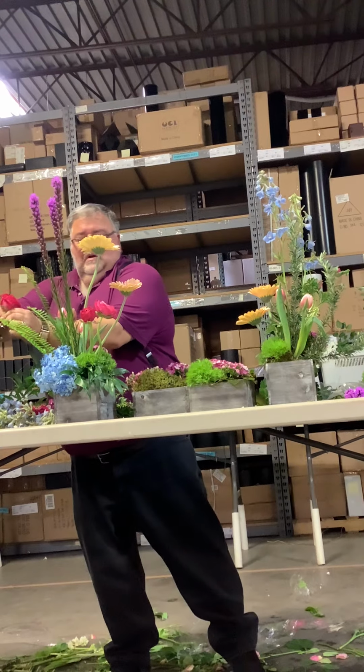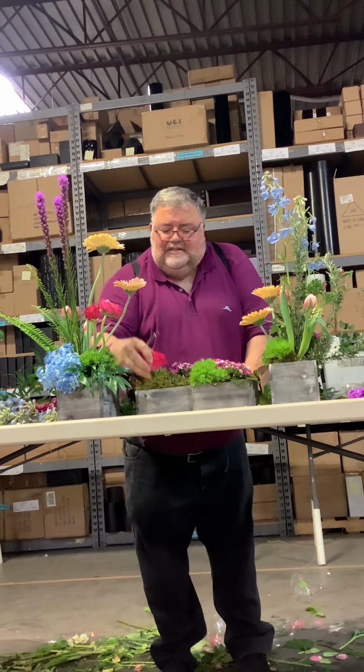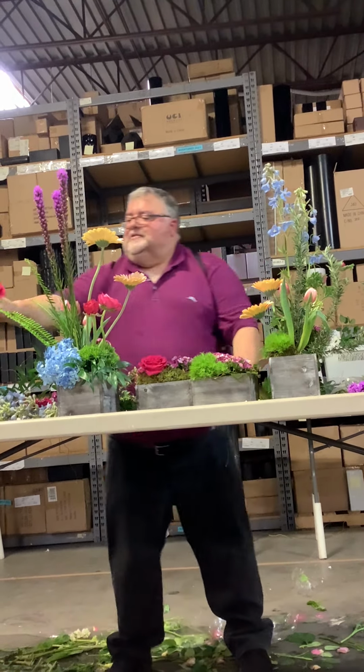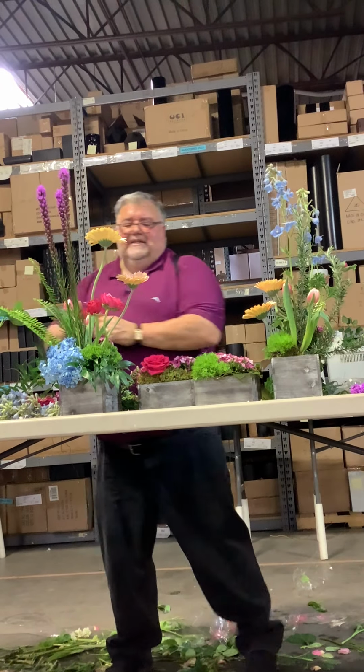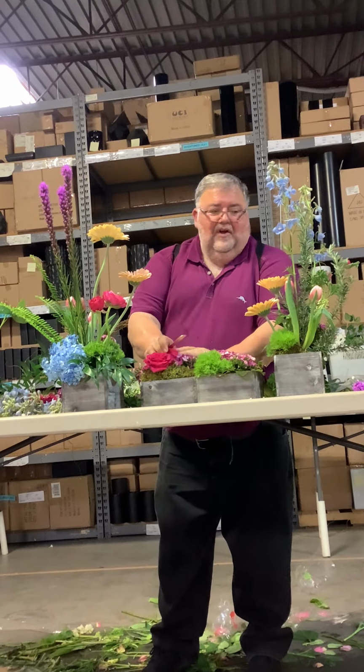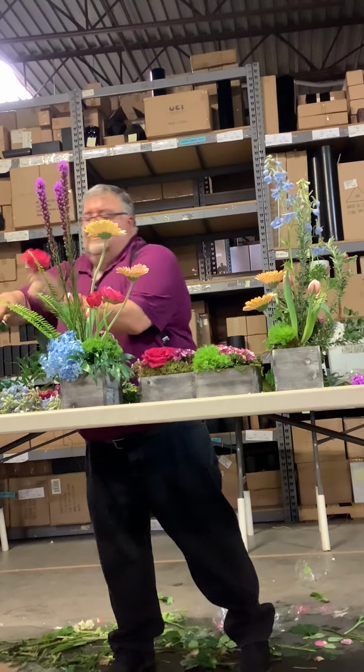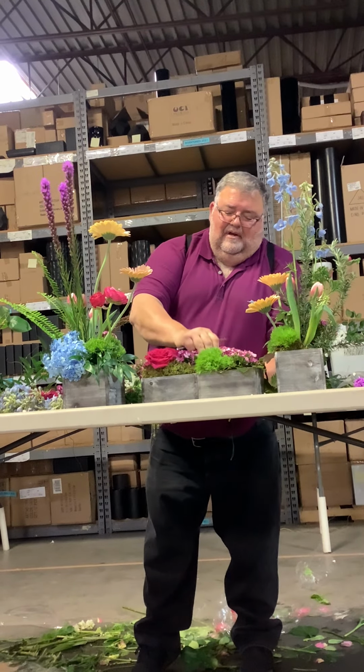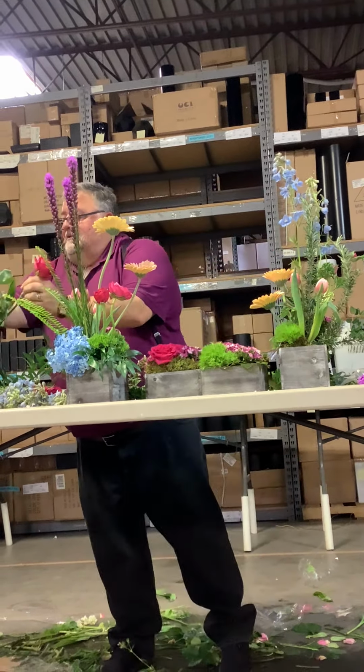So now, because I've done this in such a negative style, I want something that's going to create some drama in the center. So to create emphasis here, we've got hot pink throughout this. So we're going to use these Pink Floyd roses.